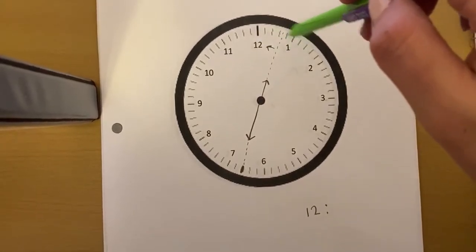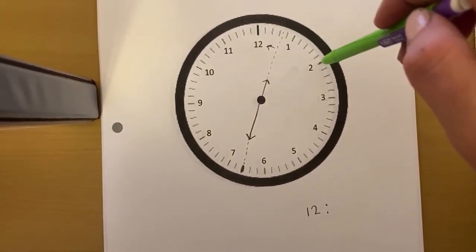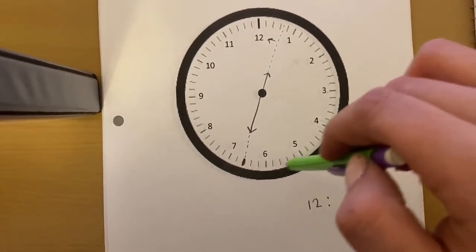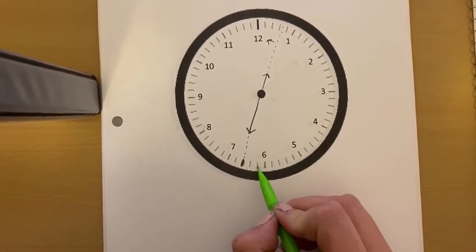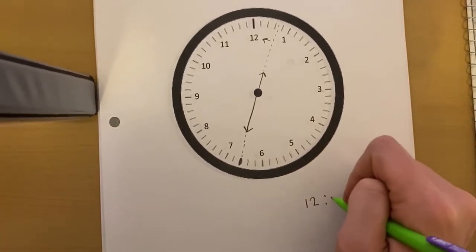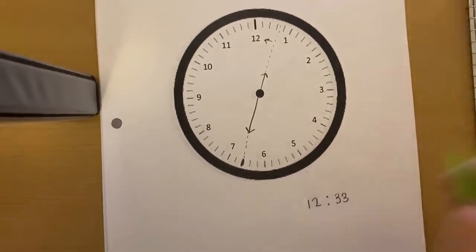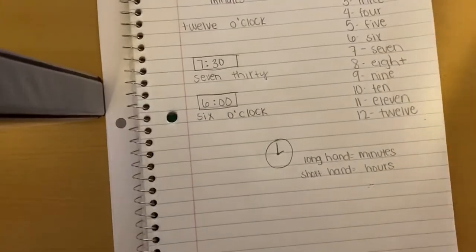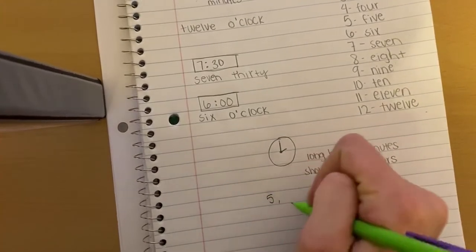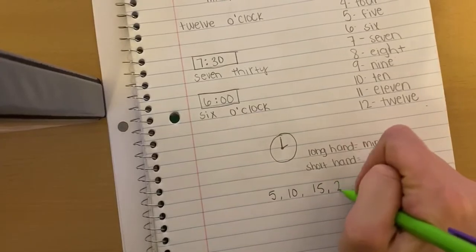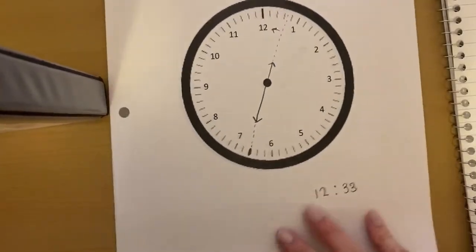So here we go, 5, 10, 15, 20, 25, 30, 31, 32, 33. So I know it is 12:33. Also, if it helps when you have your notes, you can always write out your skip counting by 5s so that it can help you when you go to your homework. All right, but now we're going to go through another example.